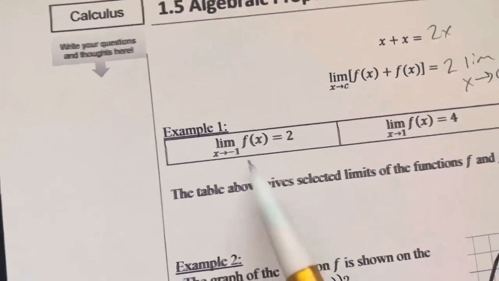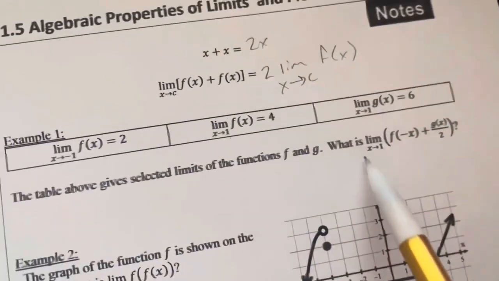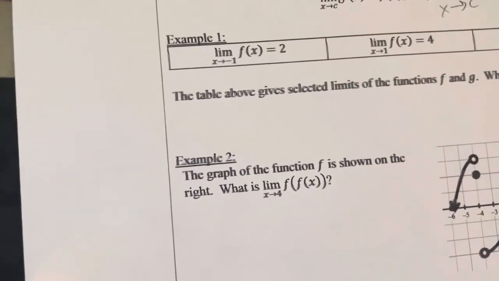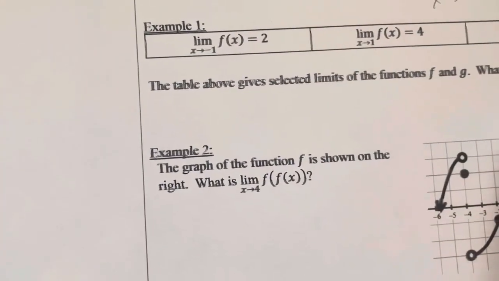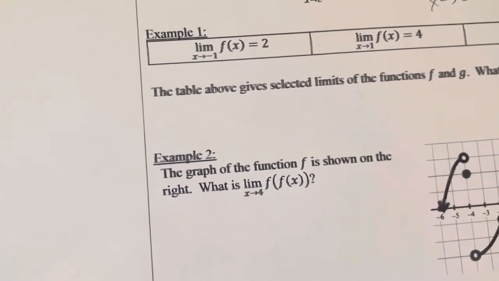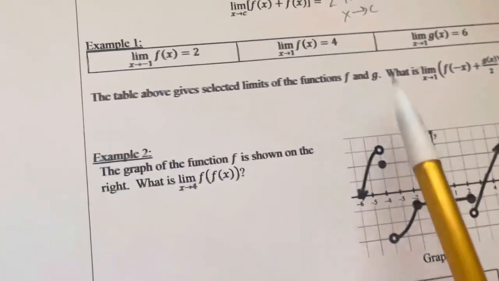The table above gives selected limits of the functions f and g, for x approaching -1, 1, 4, and 6. What is the limit as x approaches 1 of f of negative x plus g of x divided by 2?